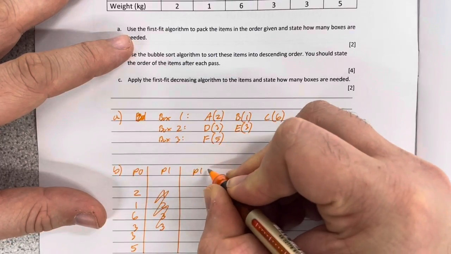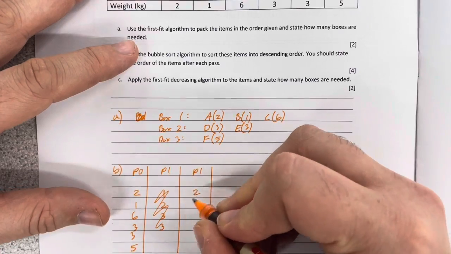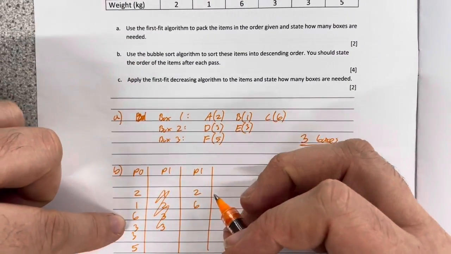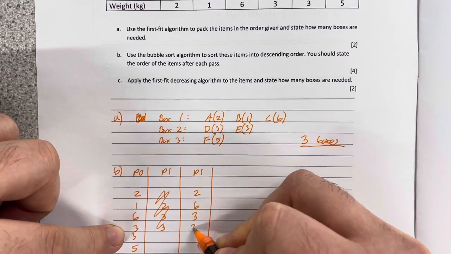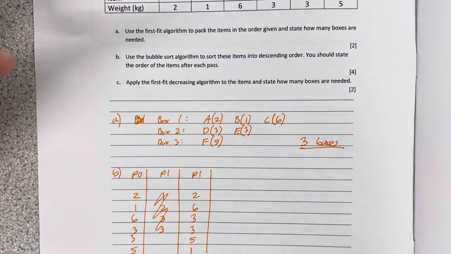Start again, pass 1. Descending order, so the biggest on top. So do those 2 swap? No. Do those 2 swap? Yes. Do those 2 swap? That's the 1 and 3. Yes. 1 and 3 again will swap, and the 1 and 5 will swap. So that's what it will look like after the first pass. Apologies.